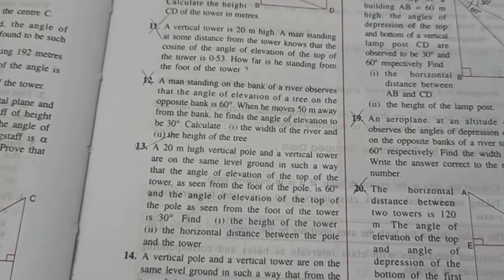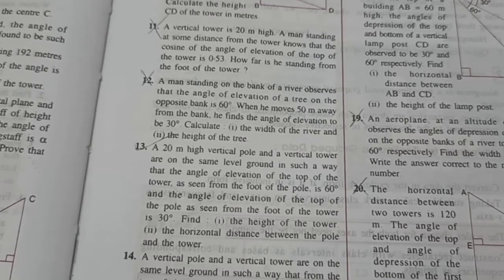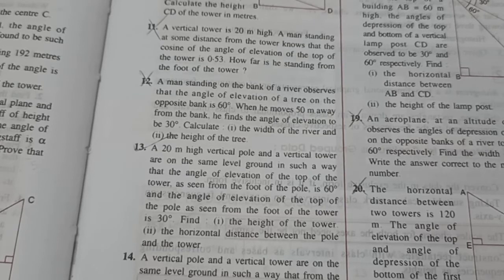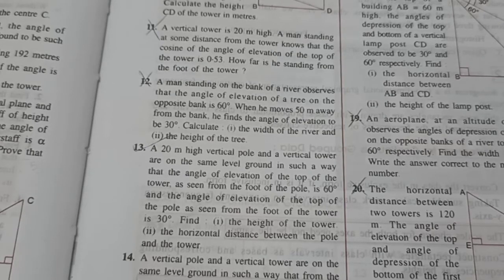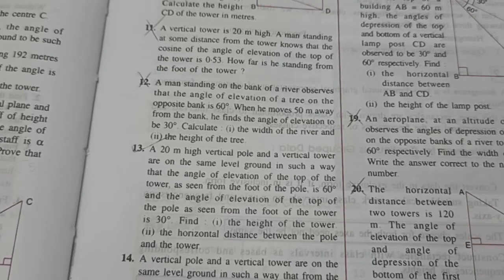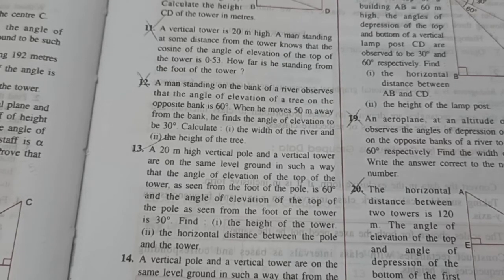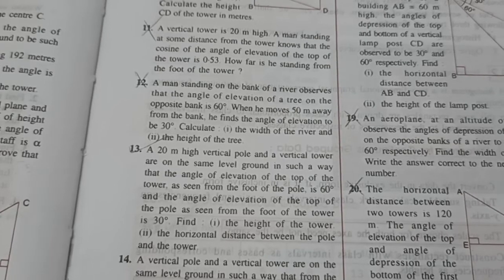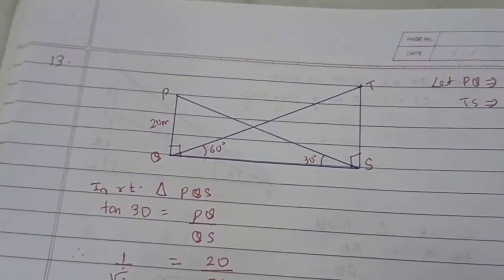We have a vertical pole and a vertical tower, and the angle of elevation of the top of the tower from the foot of the pole is 60, and the angle of elevation of the top of the pole from the foot of the tower is 30. So the diagram is like this.